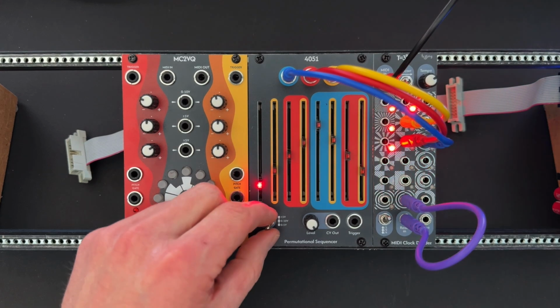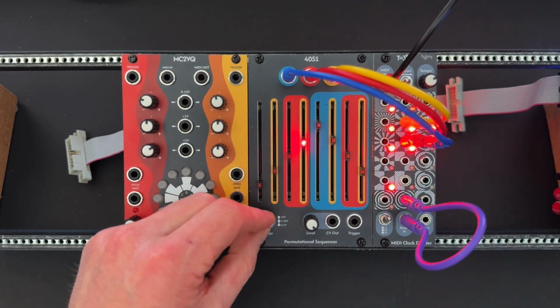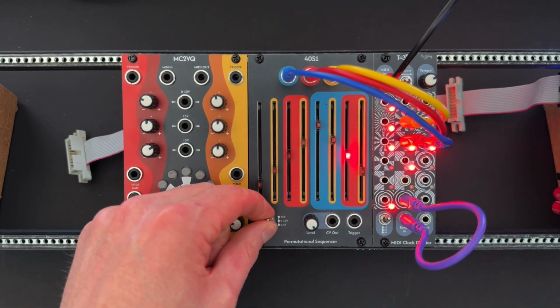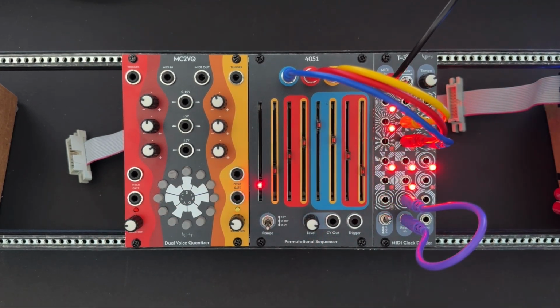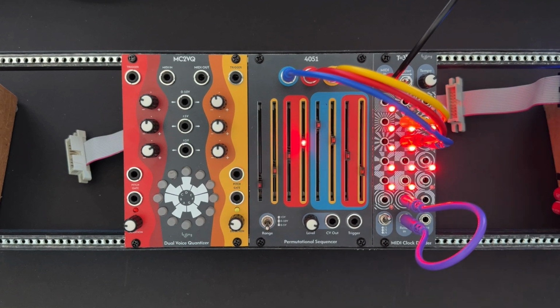There's a range selector that lets me choose the output voltage range and a level knob to attenuate the output signal. Additionally, the module has a trigger output, which generates a trigger signal every time the step changes.